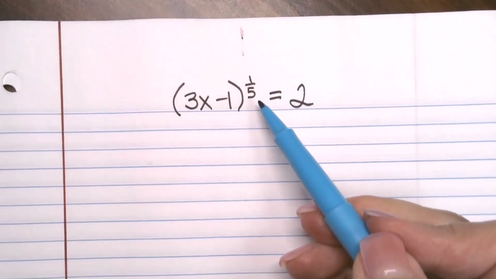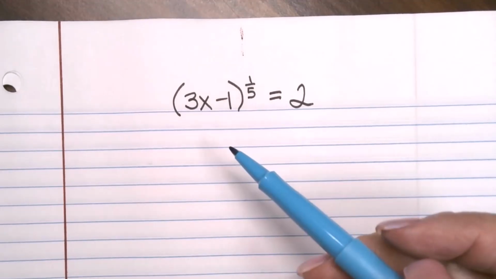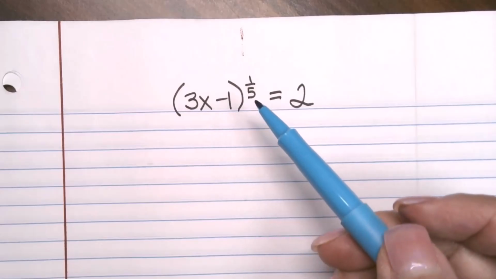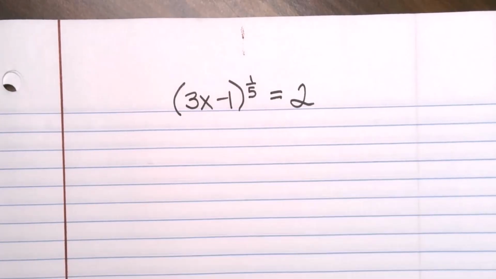Not only is there an x, but there's also an exponent. The exponent is a fraction. What do you do with something like this? If you can figure out a way to clear that fraction off, the problem gets simpler.